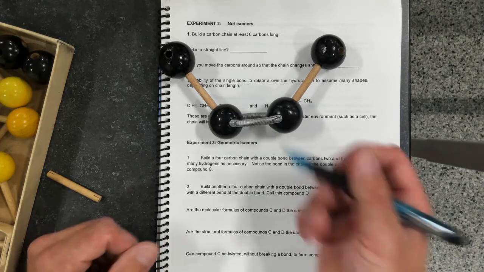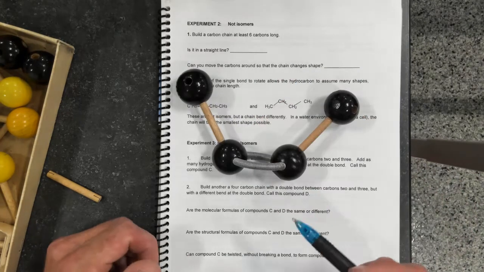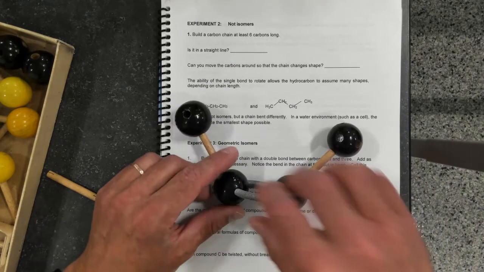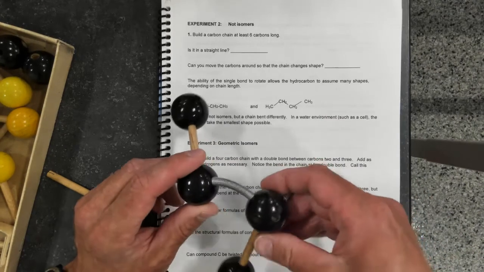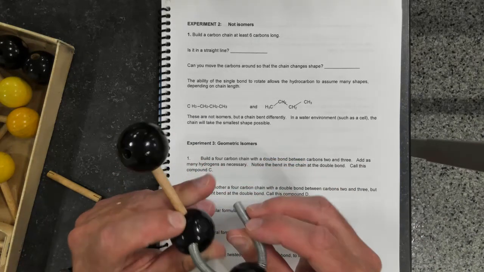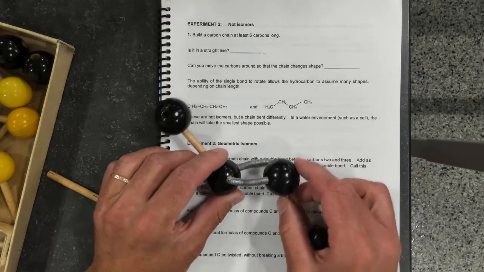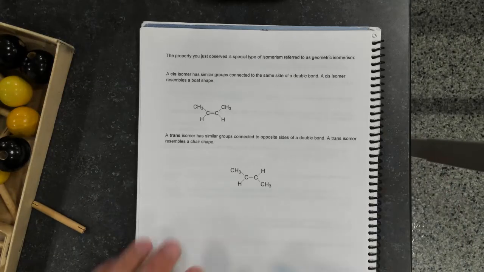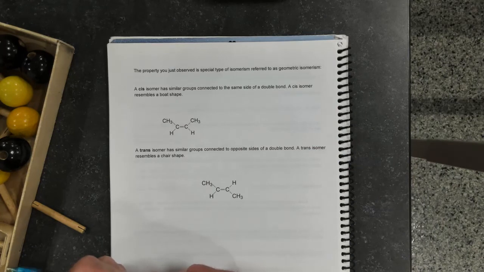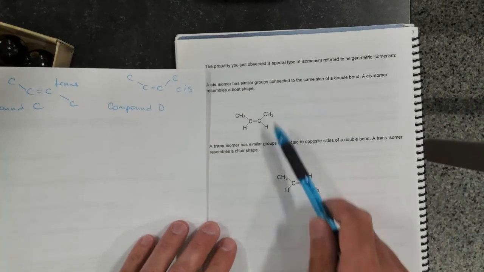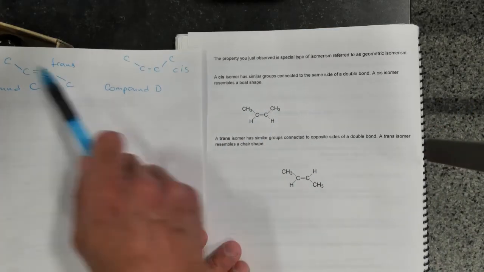So these compounds C and D cannot be twisted one into another without breaking bonds. So I had to break the bond. Okay, you see that? I had to break the bond. Now this is called geometric isomerism. So, as I mentioned, one is the cis isomer and another one is the trans isomer.